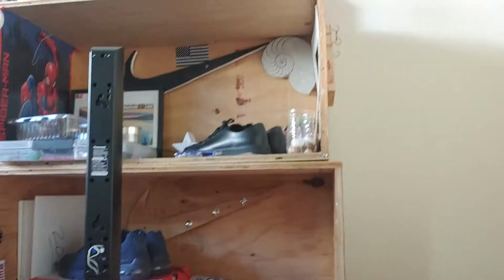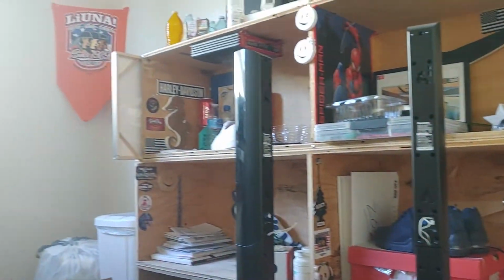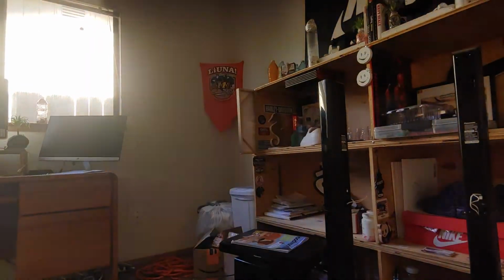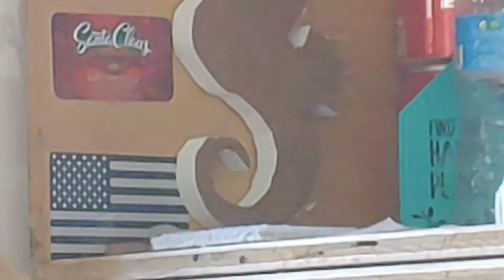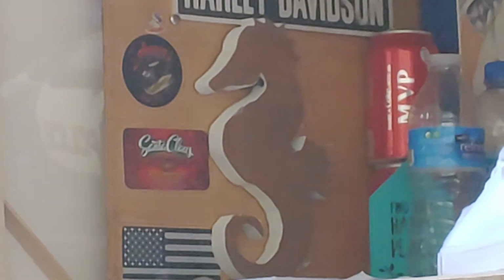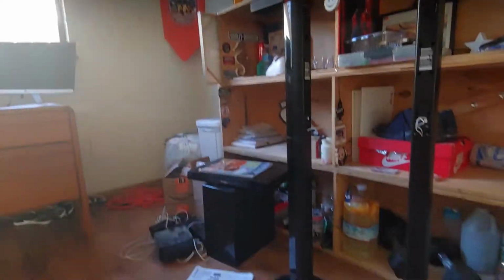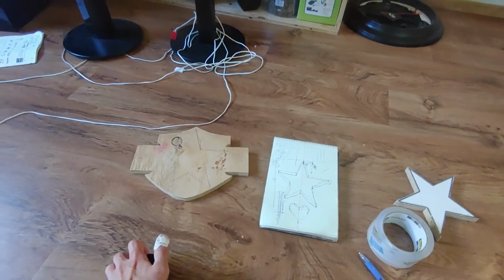And basically you can create anything. Like I have that sea dragon. So basically you guys can make stuff like that as well out of concrete.